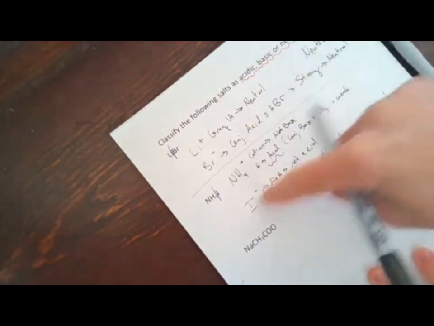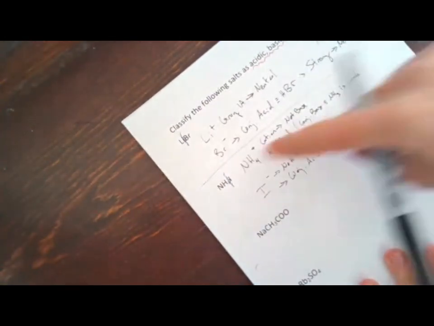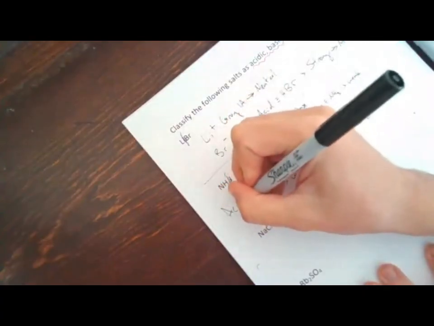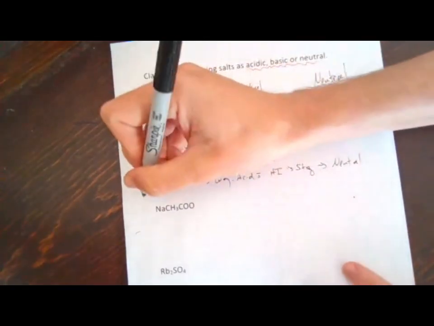This one, I minus is neutral, so this doesn't matter. But because there is ammonium, and ammonium is a weak acid, any salt containing ammonium contains an acid, and that makes it a weak acid. So ammonium iodide, when you dissolve it, the ammonium behaves as an acid. That salt is acidic.